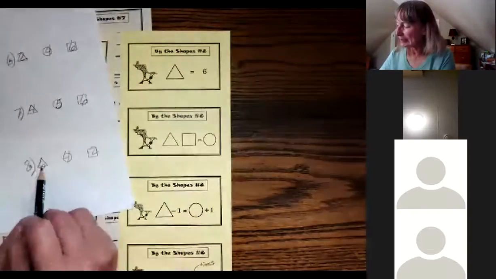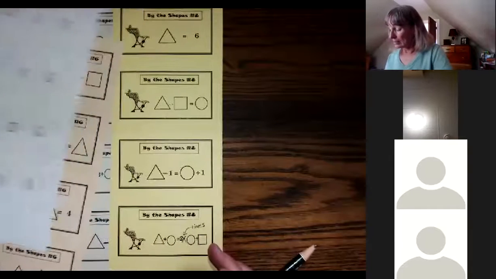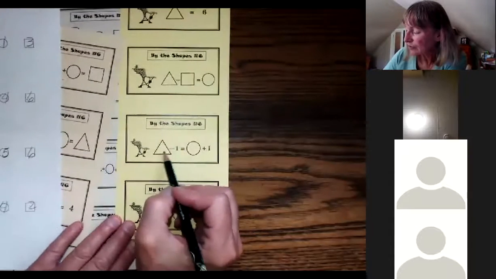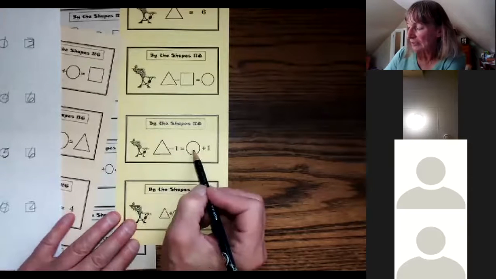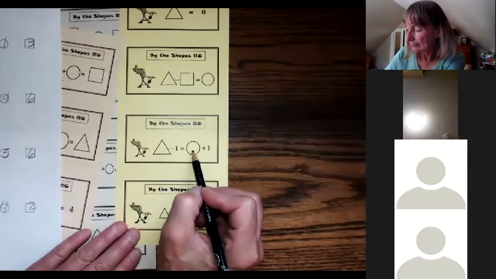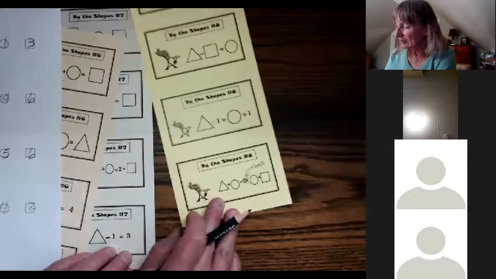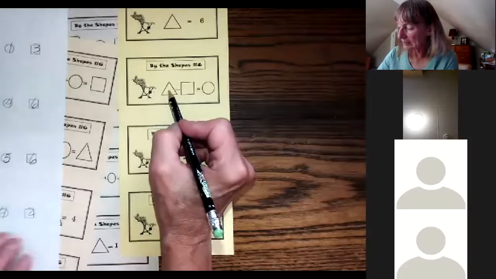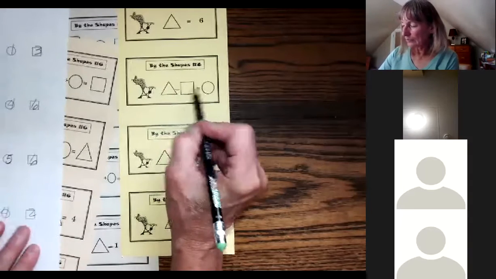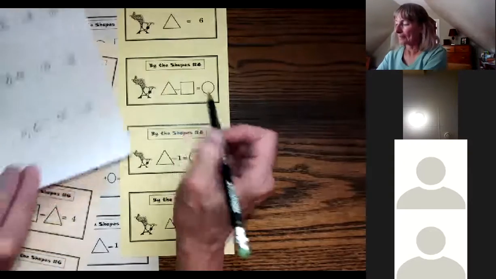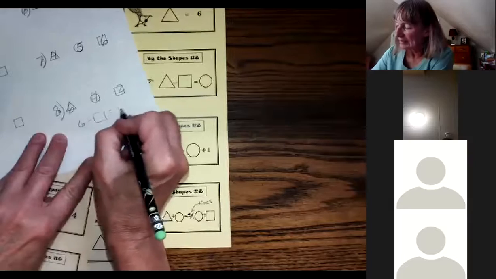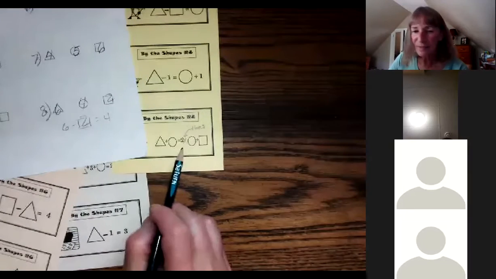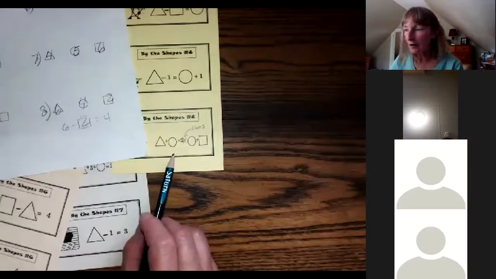The triangle's 6. That's easy. And then right here is going to be the next one that makes sense, because if we take 6 subtract 1, I know that equals 5. So this must be 4. Then we can tackle this. Oh, we could go right up here. So we have 6 minus something equals 4. And that something has to come out to be 2. That's that one.